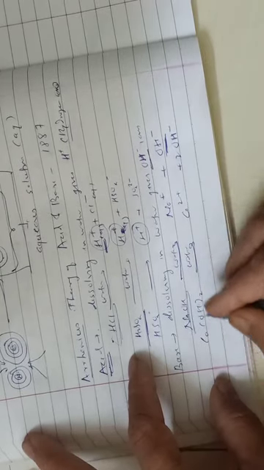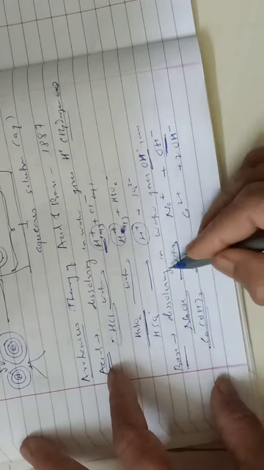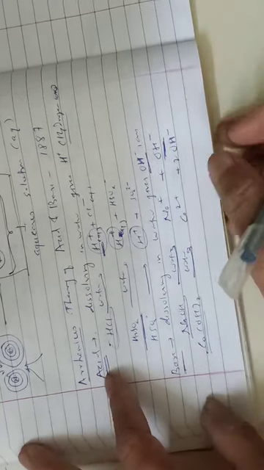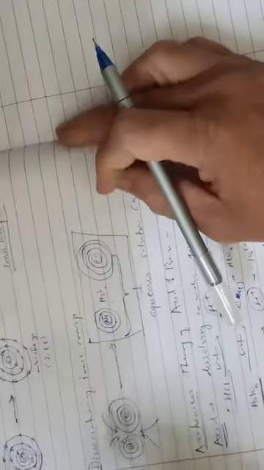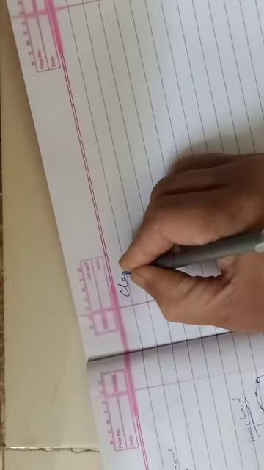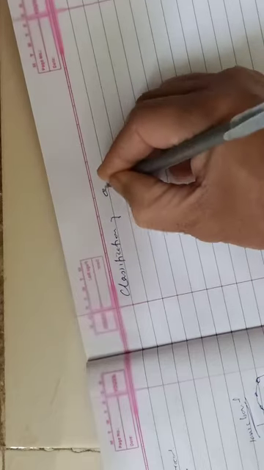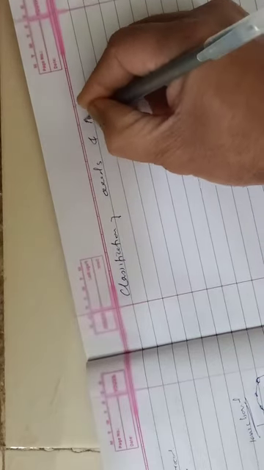That's why NaOH and Ca(OH)2 are known as a base, because on dissolving in water they give the OH ions. These acids or bases can be called strong or weak. So see, classification of acids and bases.